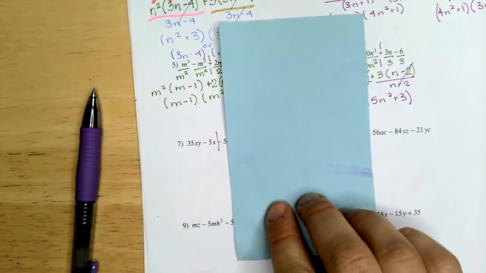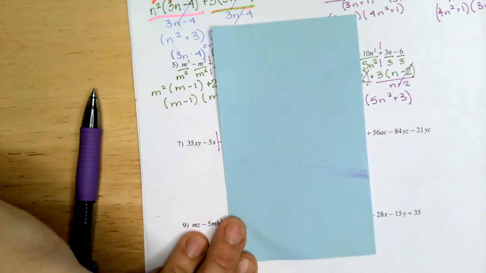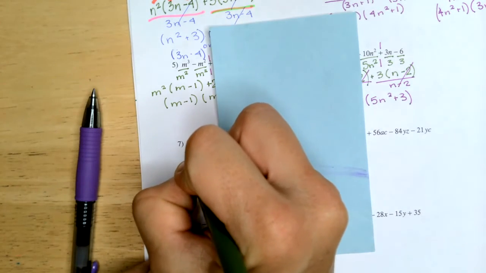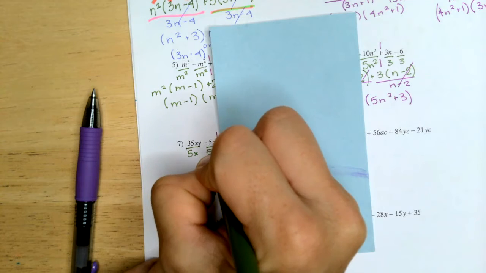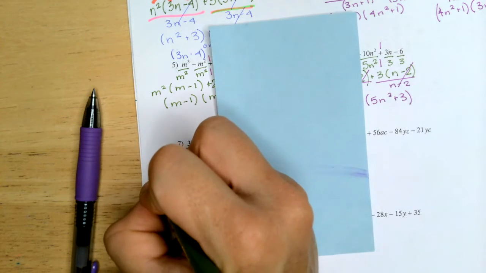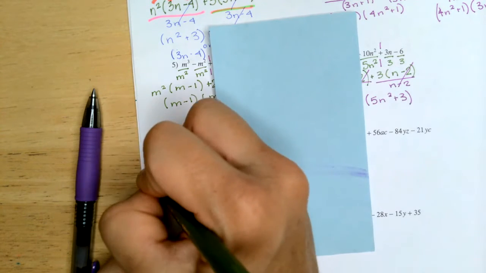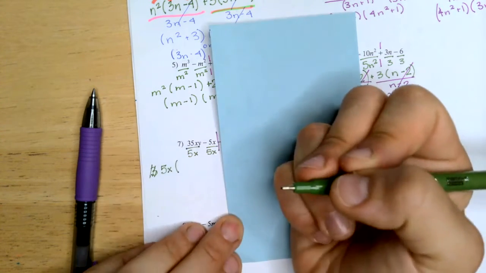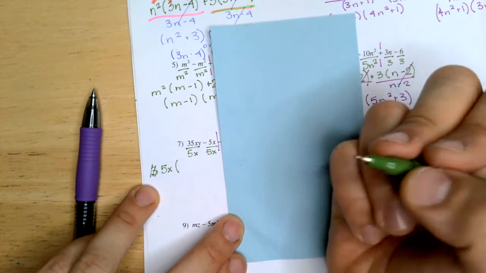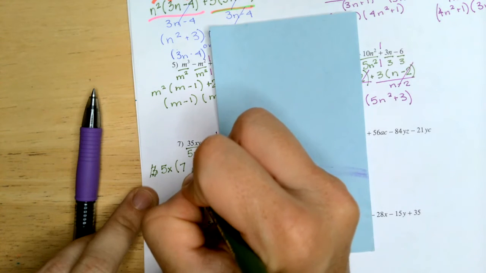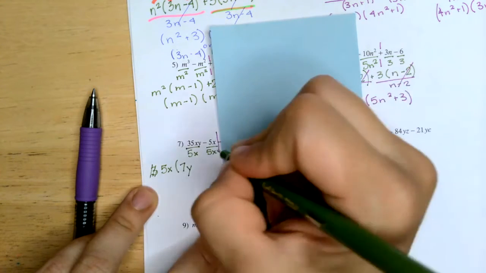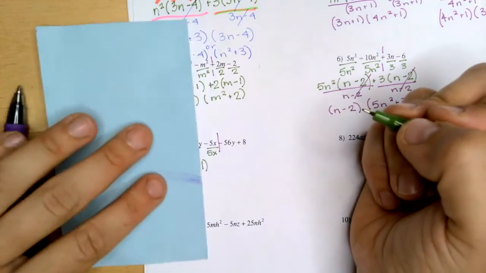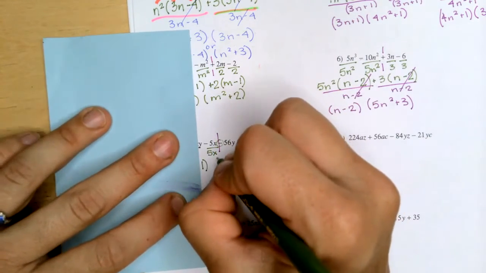Number 7 says 35xy minus 5x. I can divide them both by 5x, right? I am just writing whatever I want. 5x is outside. 35 divided by 5 is 7, right? xy divided by x just leaves us with that y. -5x divided by 5x is a -1. For the other side, it's going to be a minus, so I need to write a negative, okay?